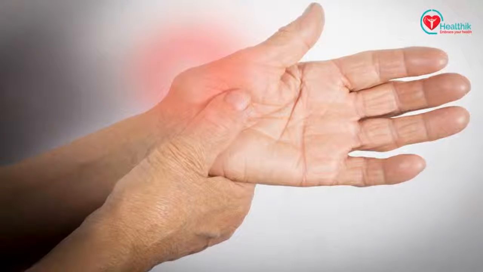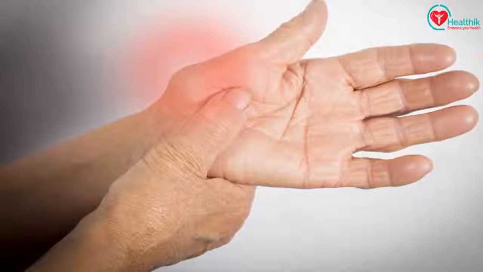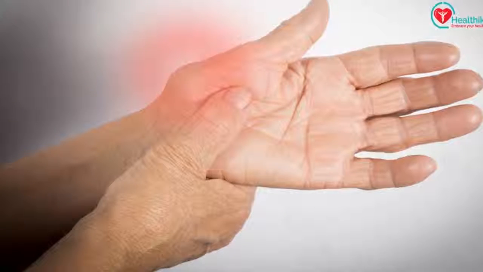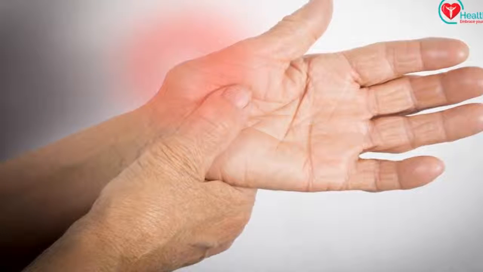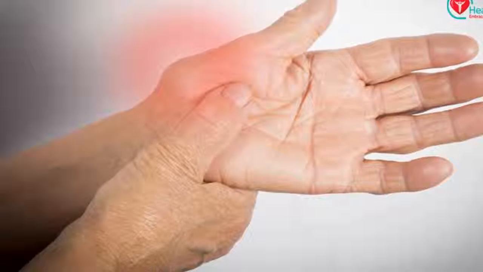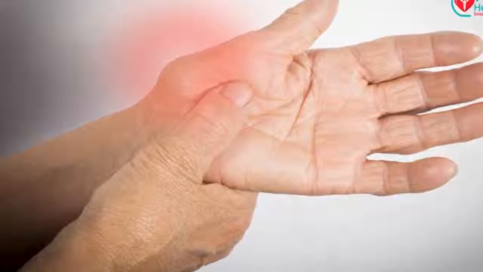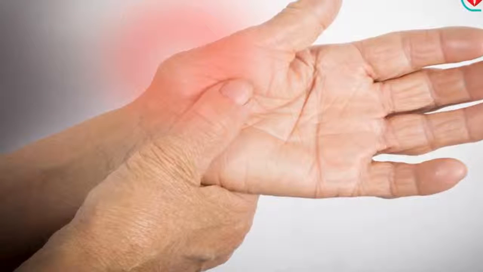Joint redness. Redness occurs over joints when they are inflamed. The redness in the skin over an inflamed joint from arthritis occurs because the capillaries of that skin are widened by the adjacent inflammation. Joint redness does not occur in all inflamed joints from arthritis. Occasionally, the inflammation in the joint is not enough to cause the capillaries in the skin to dilate.